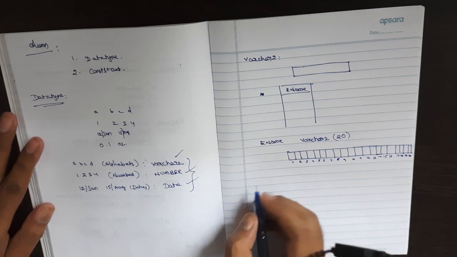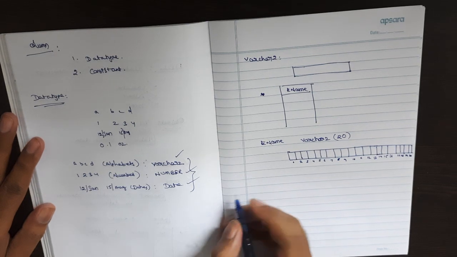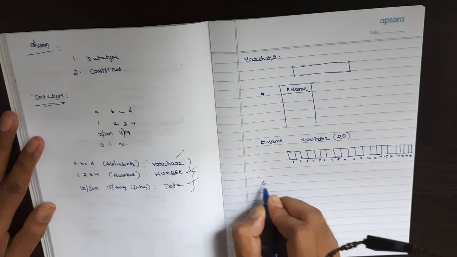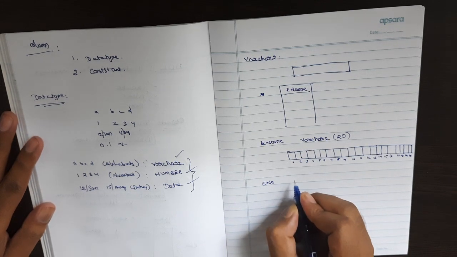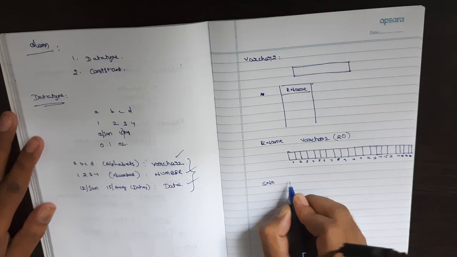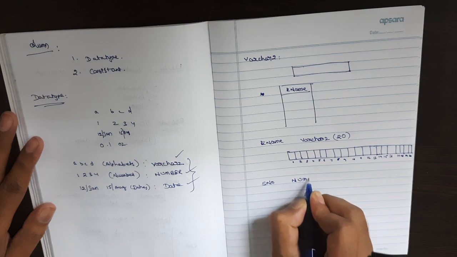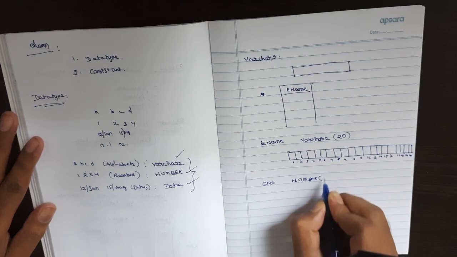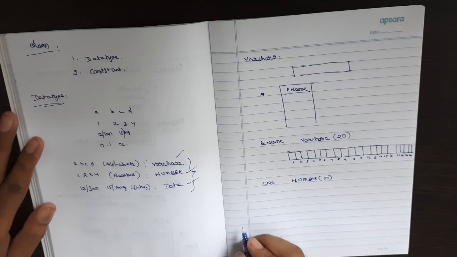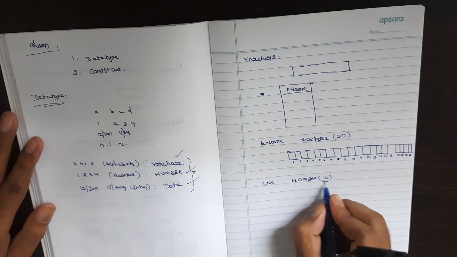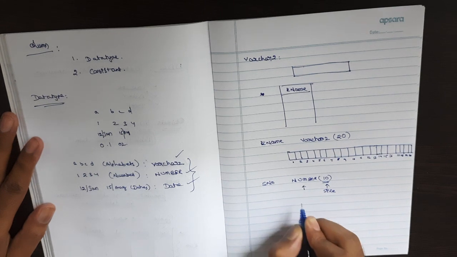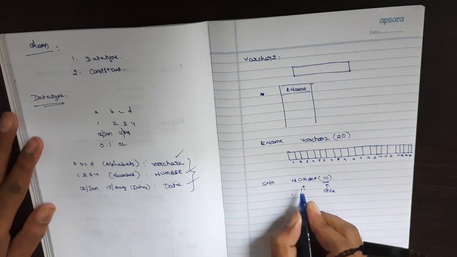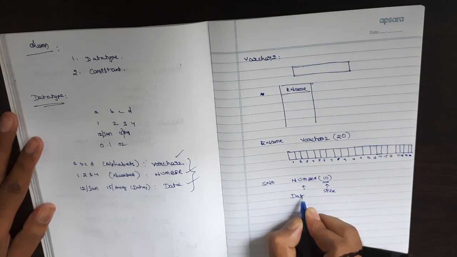Now come to the number data type. SNO should not contain the alphabet part; that is called a number. So number of 10 means 10 is the size here.